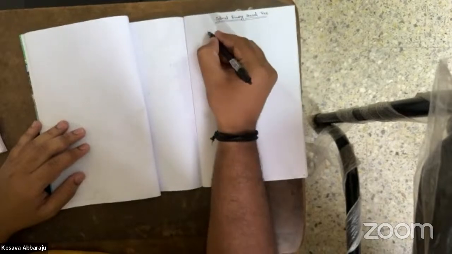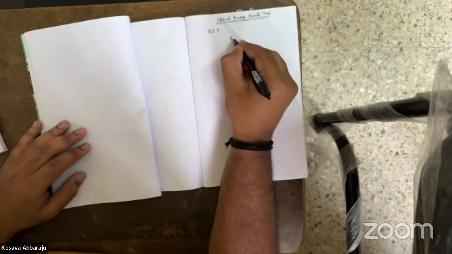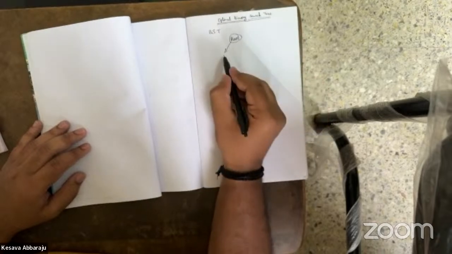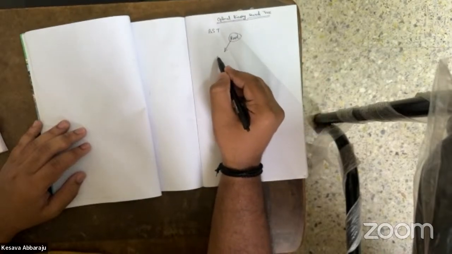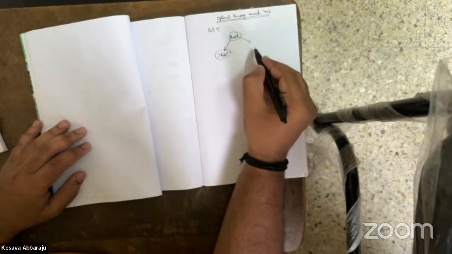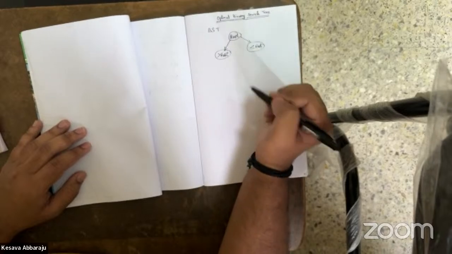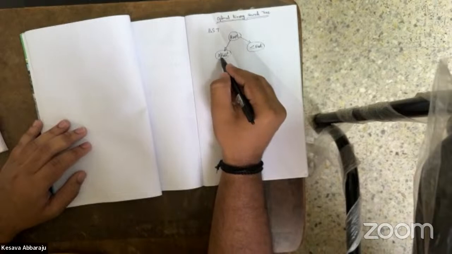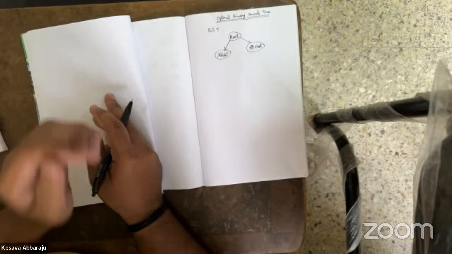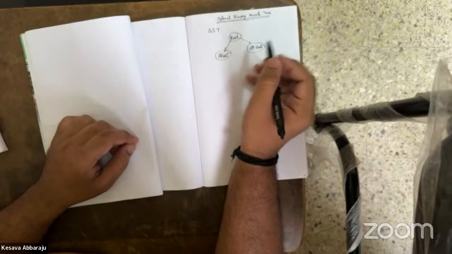First, let's talk about the binary search tree. What is a binary search tree? In a binary search tree, there will be a root, and all the elements present on the left side of the root will be less than the root, and all the elements present on the right side of the root will be greater than the root. So while searching for an element, we'll start from the root and compare it. It's like binary search.